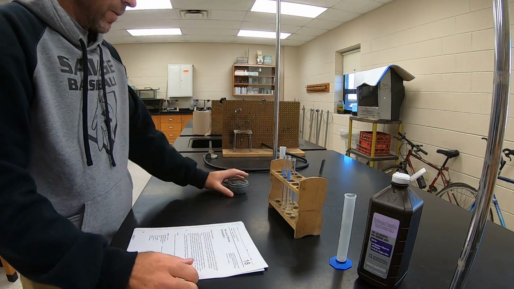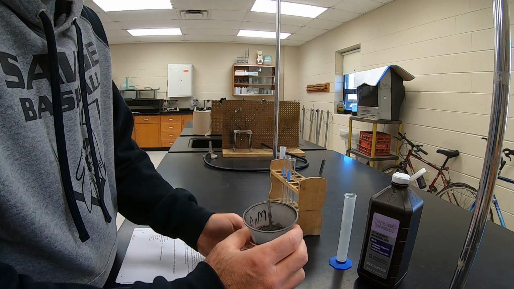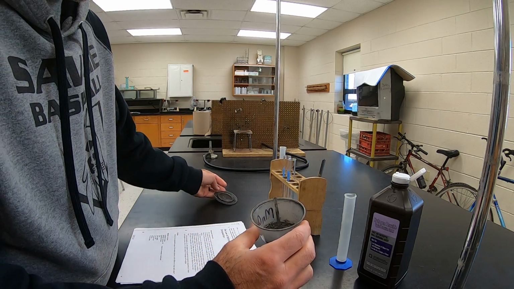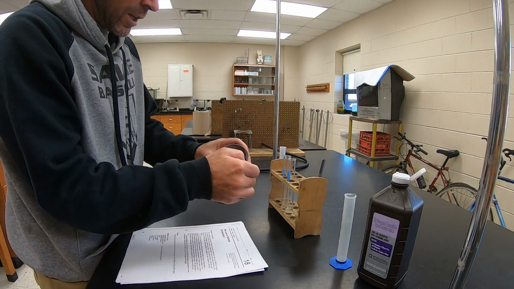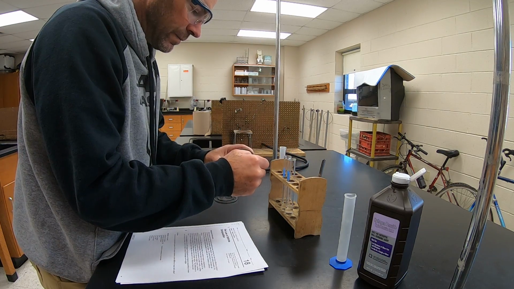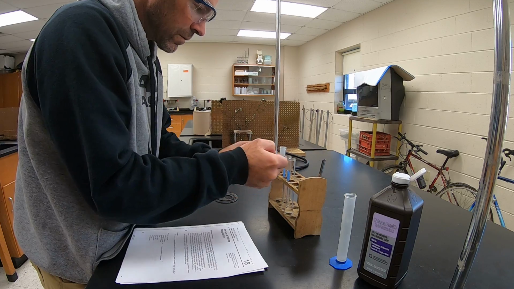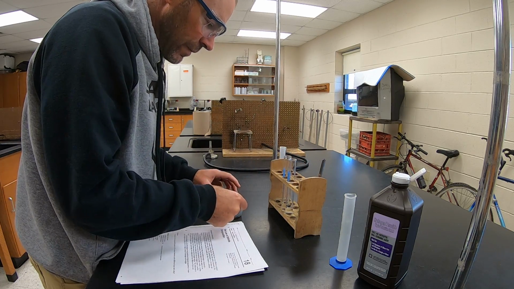And so then what we're going to do is we're going to put a little bit of manganese dioxide, which is just this kind of dark gray, maybe even black colored substance. So I'm just going to put a little bit on the end of a wood splint and put it into the water. And then put it into the hydrogen peroxide.